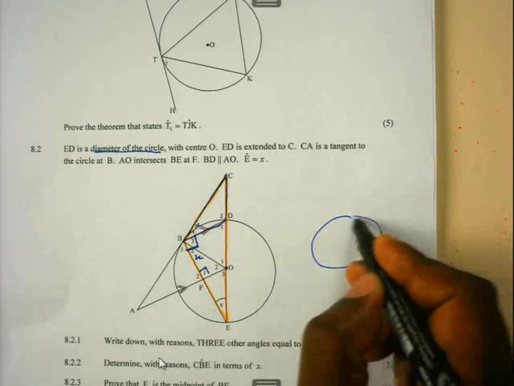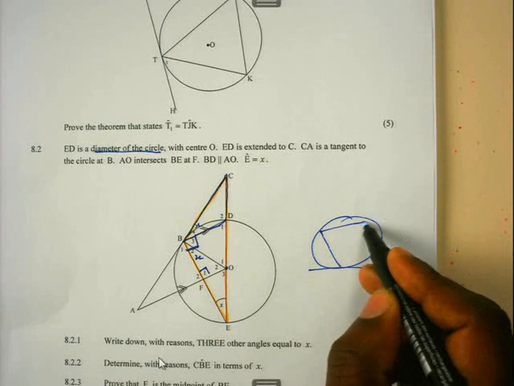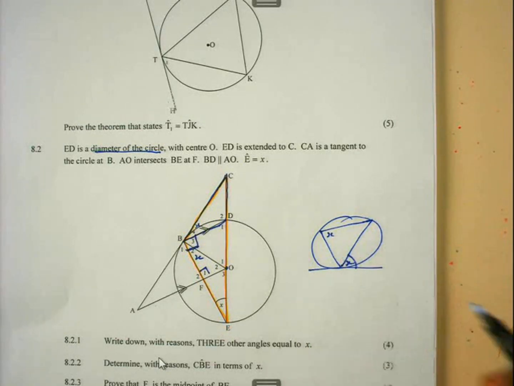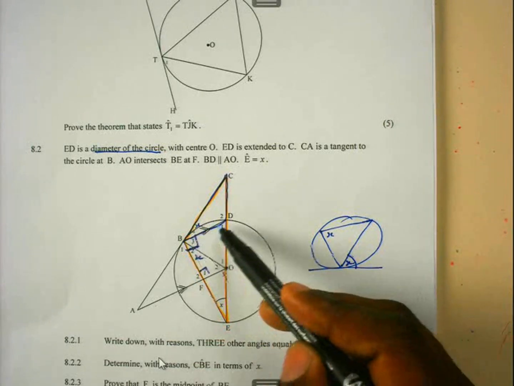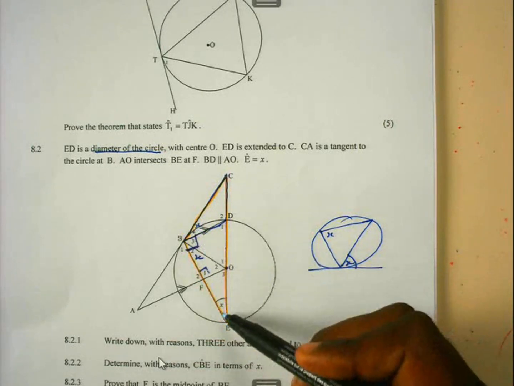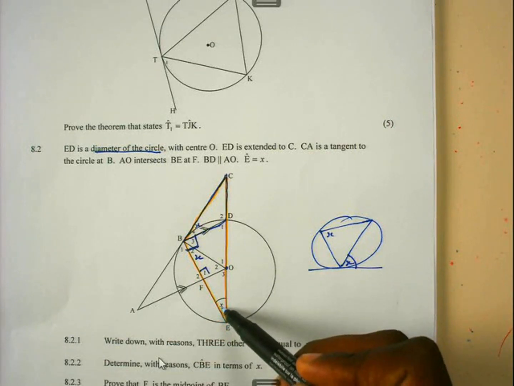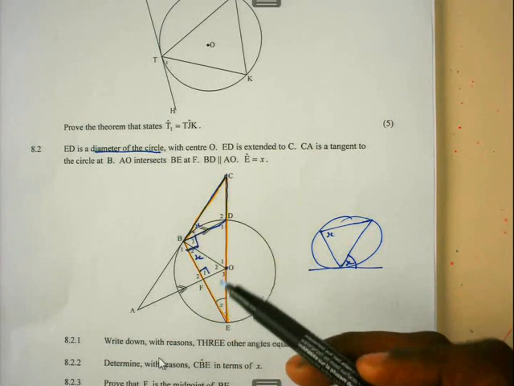You know the tan chord theorem. A tangent, and there you are. The angle between the tangent and the chord must be equal to the angle in the alternate segment. Here it is. The angle between tangent and the chord is equal to the angle in the alternate segment. And angle E here is X. It means angle B4 must be X.